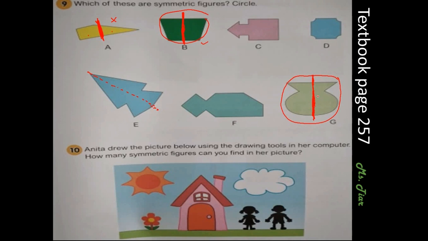Number 10. Anita drew the picture below using the drawing tools on her computer. How many symmetric figures can you find in her pictures? Oh, it's easy. Let's find out. I'm going to help you with the sun. To find out symmetric figures, once again, you need to check the line of symmetry. Let's put it here. If we fold the picture of the sun, what do you think? Is it symmetric? Yes. So this is the first one.